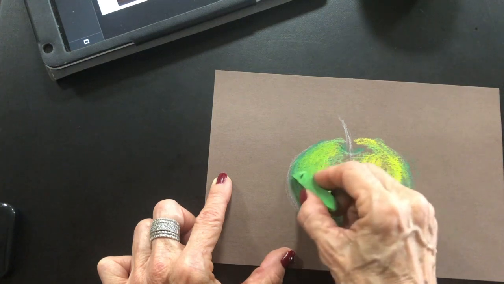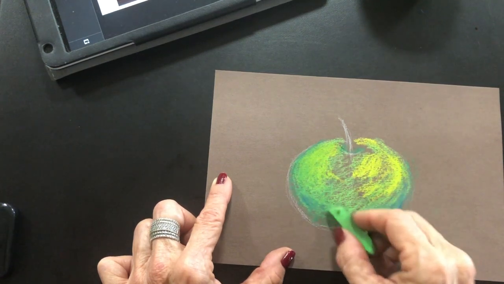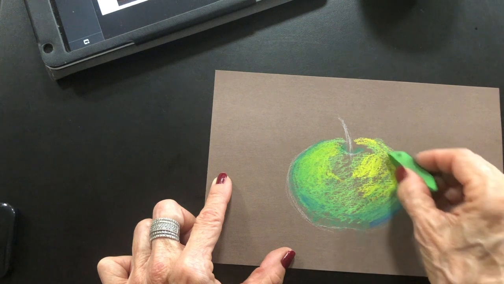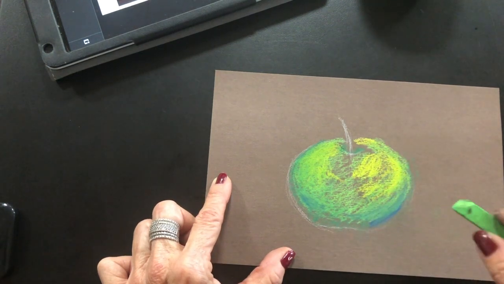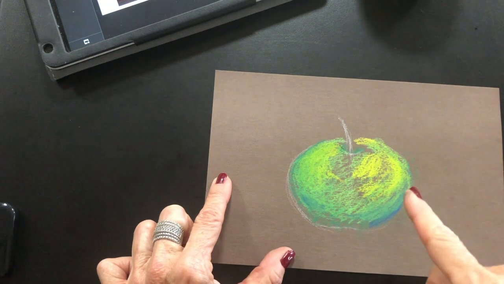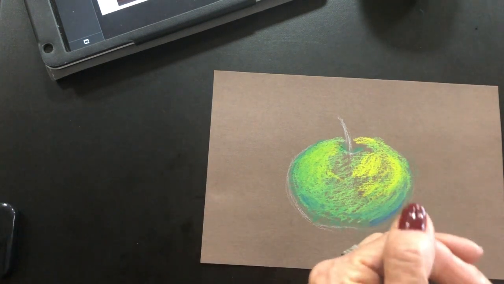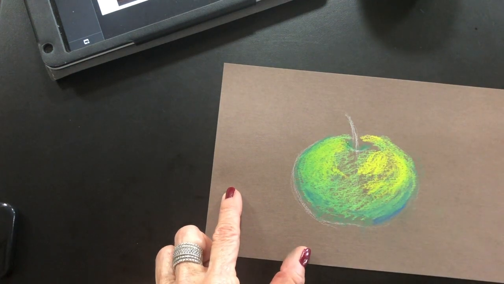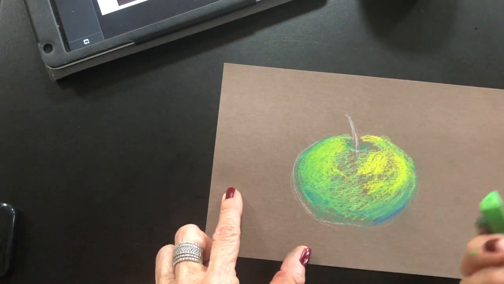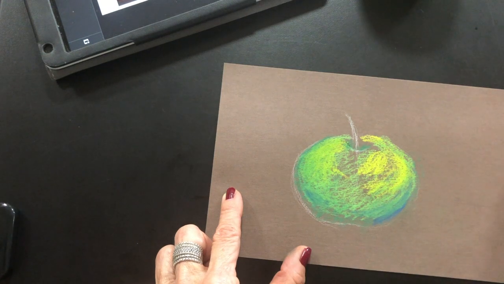Otherwise, mix it with the pastel itself instead of your fingers. The reason for that is because when we use fingers, the oil from our fingers gets in the drawing, and this is for advanced drawing. That is not desirable.